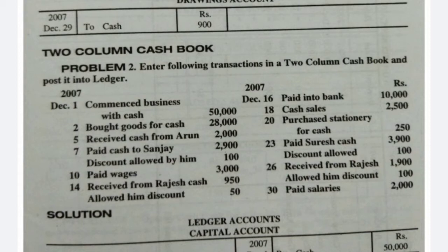So bank is on the debit side, debit the bank ledger to cash 10000, and cash is on the credit side. In the cash book it will come on the credit side, that is by bank account 10000.